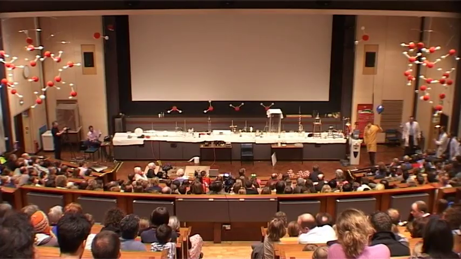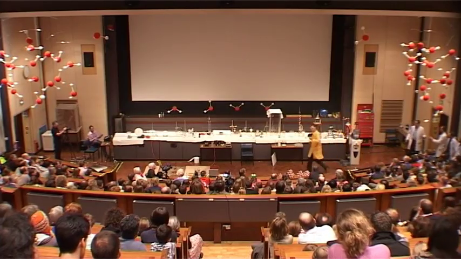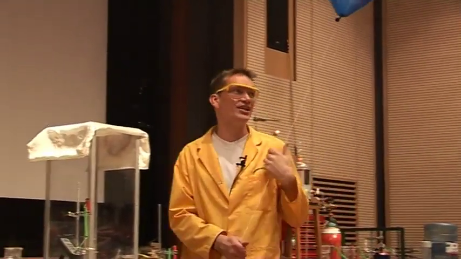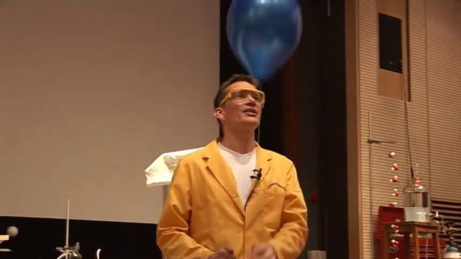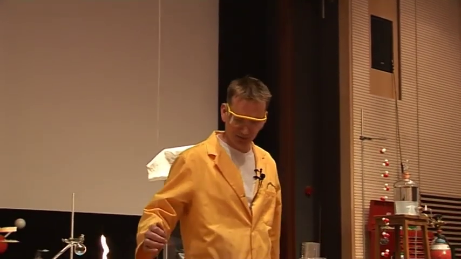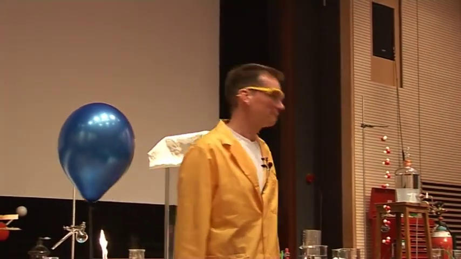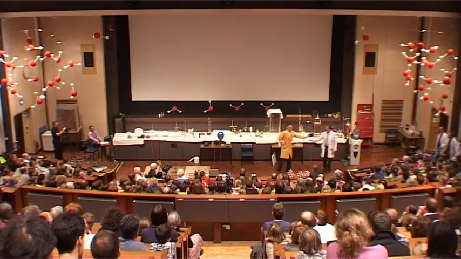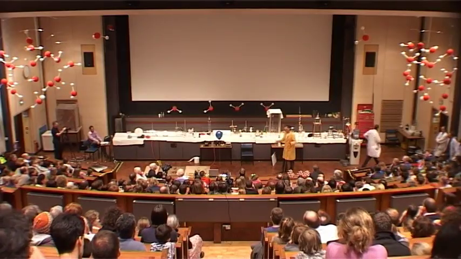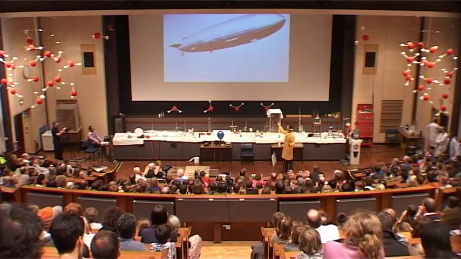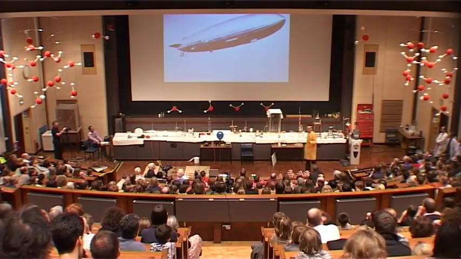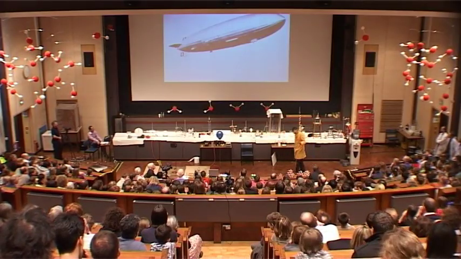Okay, so here is a balloon full of hydrogen, and of course we notice one of the properties of this gas, and that is it's much lighter than air. In fact, hydrogen is the lightest substance in the universe. This means we could use it to fill our balloons, our party balloons, or even airships, and here is the Hindenburg filled up with hydrogen gas.